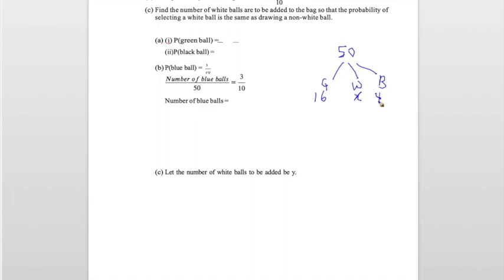So 50 minus 16 is 34, minus x. Right, there is the number of blue balls. So the number of blue balls is actually 34 minus x.